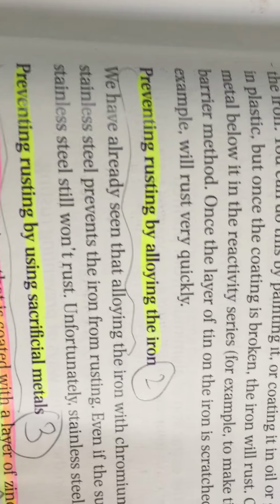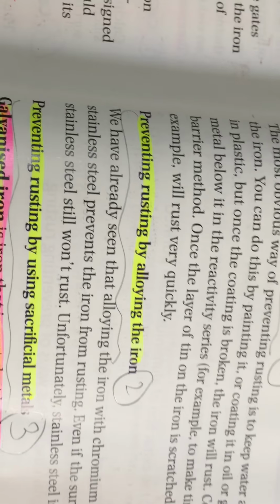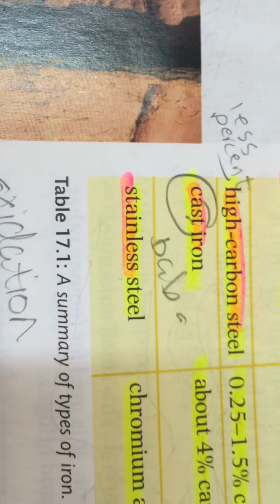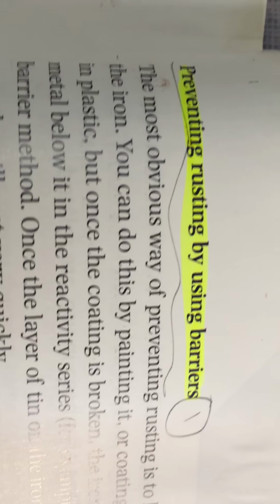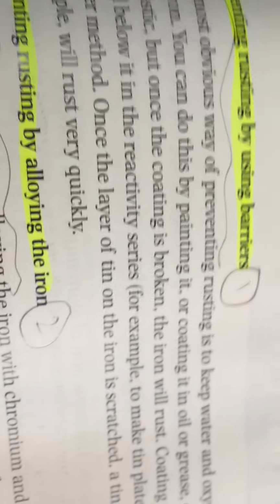Prevent rusting by alloying the iron. Mix it with, say, chromium and nickel as in stainless steel. So how can we prevent rusting? By using a barrier like plastic or paint, or by alloying the iron.